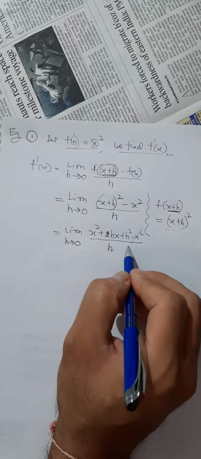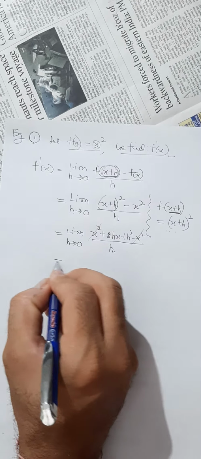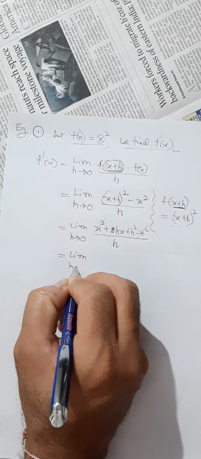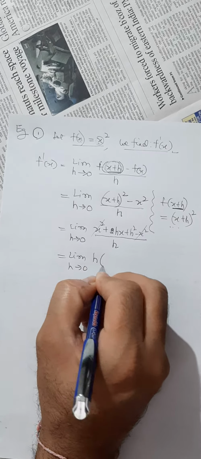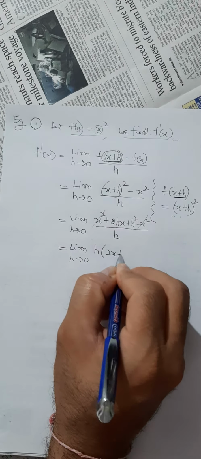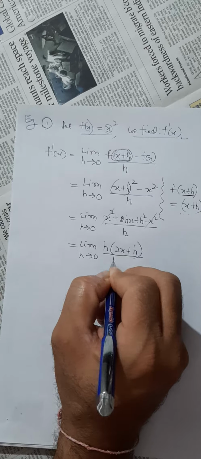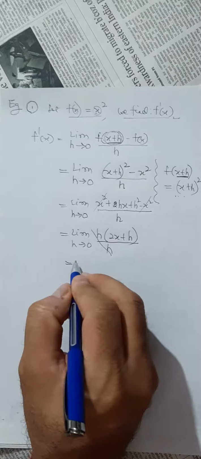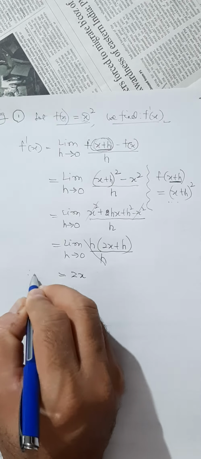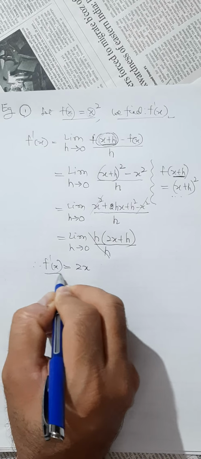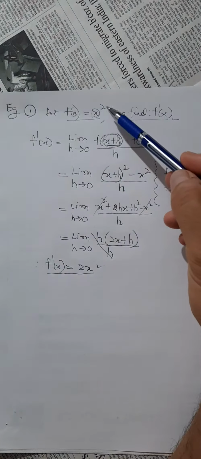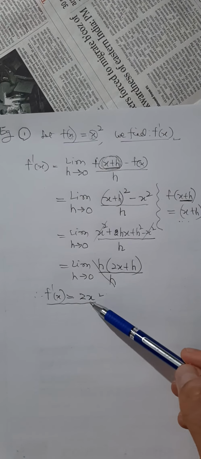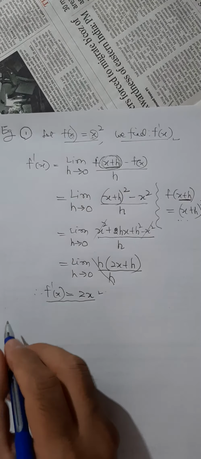Okay, so x square will get cancelled. You take h common, it will get cancelled. So here if I take h common, you have (2x plus h) upon h. This will get cancelled. If you apply the limit, h is 0, so you are getting 2x. Right. So what I've shown is, derivative of x square is 2x. So this is called a differentiable function.